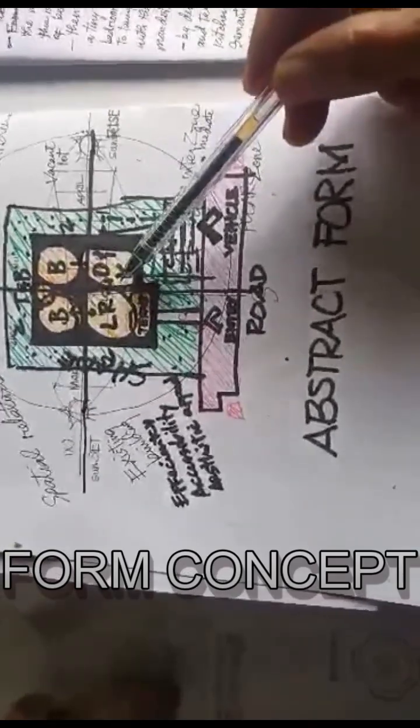And mandatory adjacent to the pathway or walkway. By describing the abstract form, the road should be next to the terrace, and the terrace should be next to the living room, and adjacent to the kitchen. The most uniquely and beautifully designed.